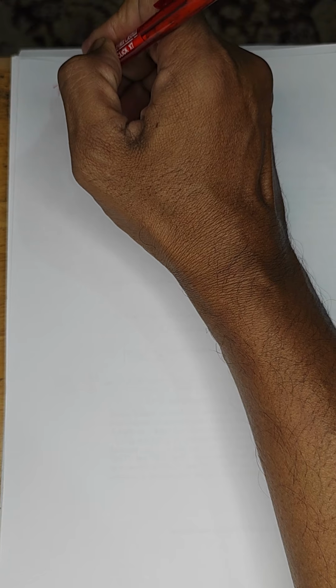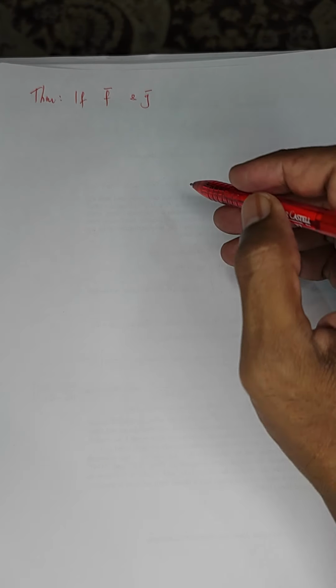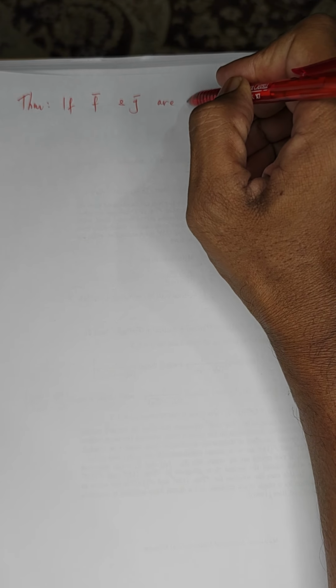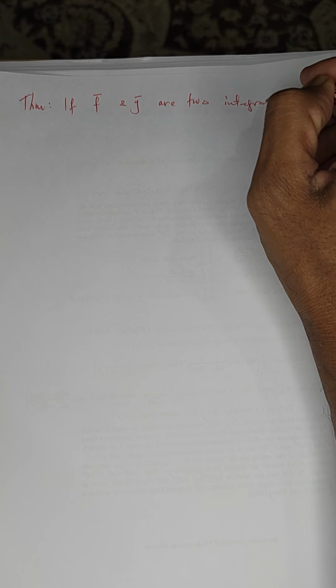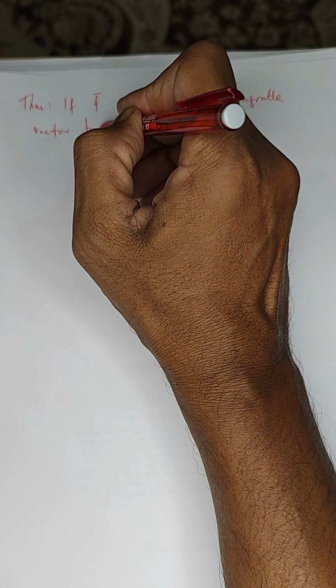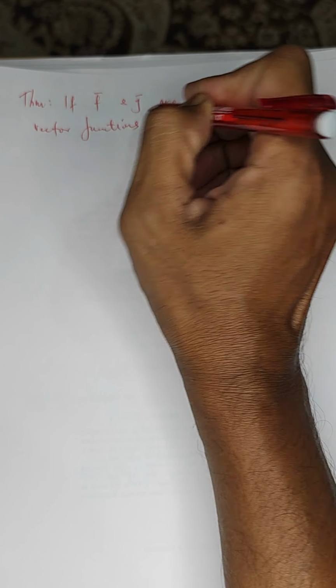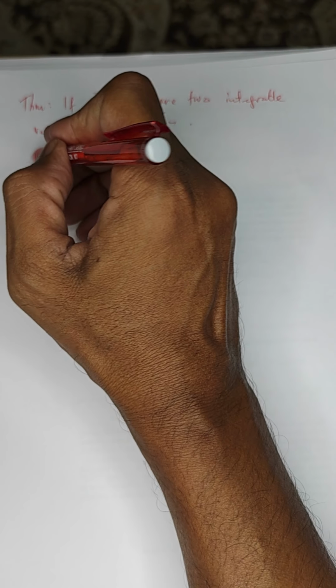Look at the theorem: if f and g are two integrable vector functions, then we have properties.